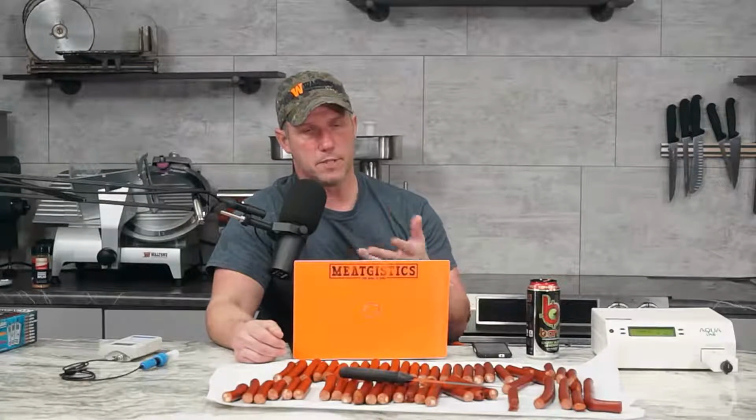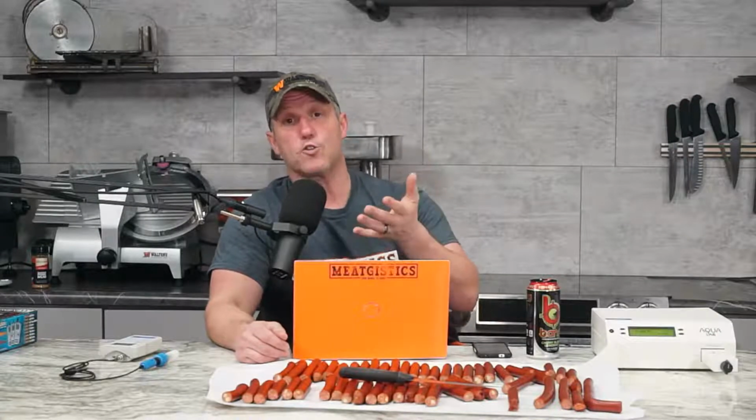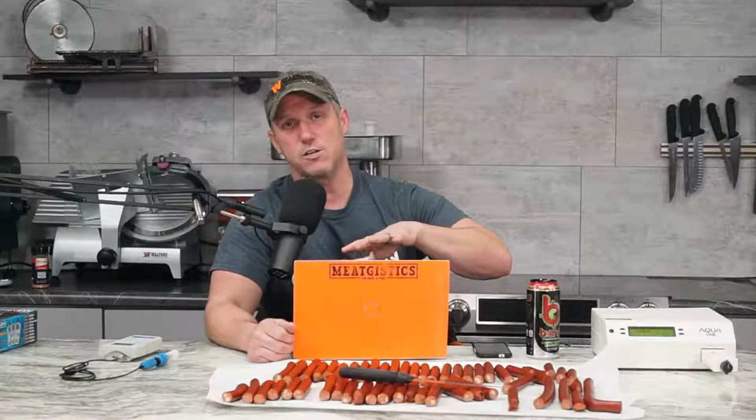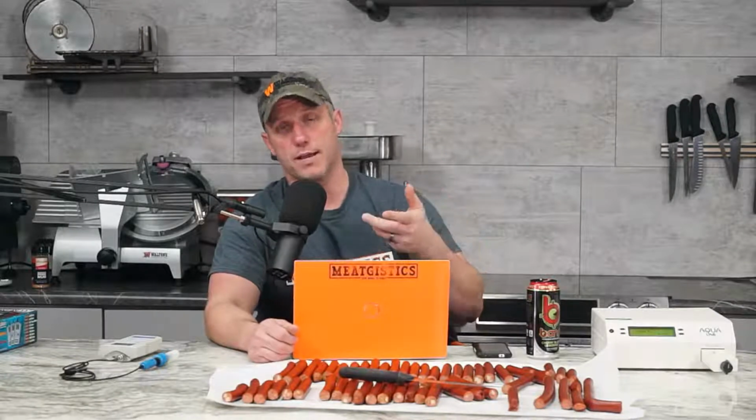I set it to 180 and it stays at 180. I mean, obviously it goes up and down a little bit, but it does a great job. Another great thing about just the standard unit on that is that you can pull the heat deflector back so you have direct flame access. So if you want to sear, like I like to do reverse sears, you can just cook it on that, kick the heat all the way up, pull that deflector back, and then you're cooking right over open flame.